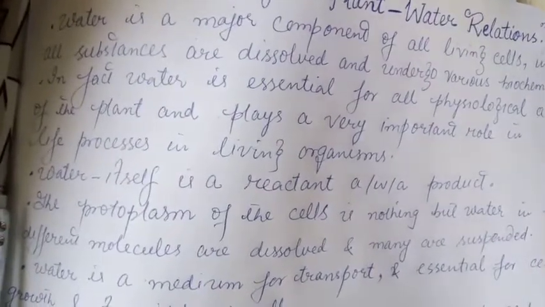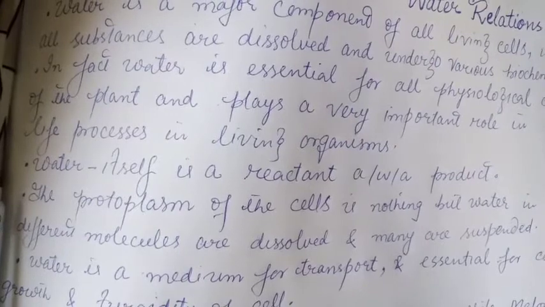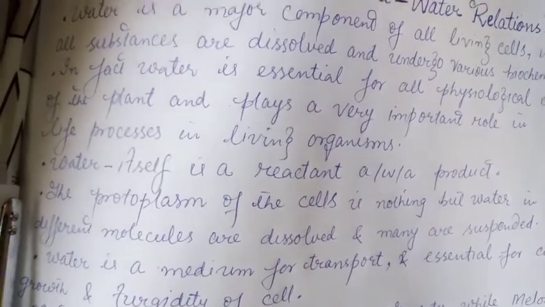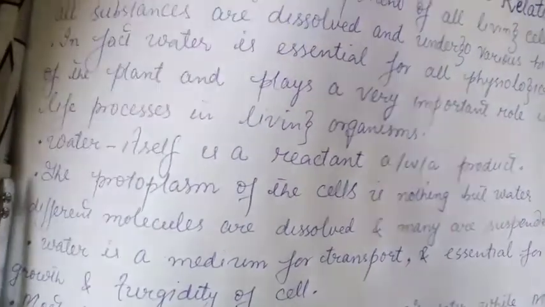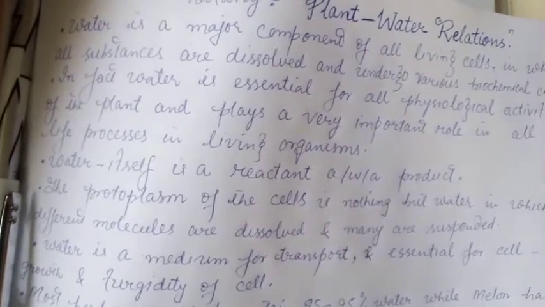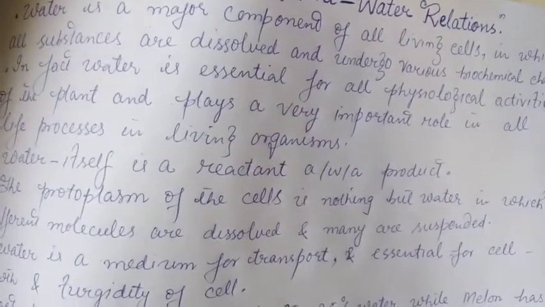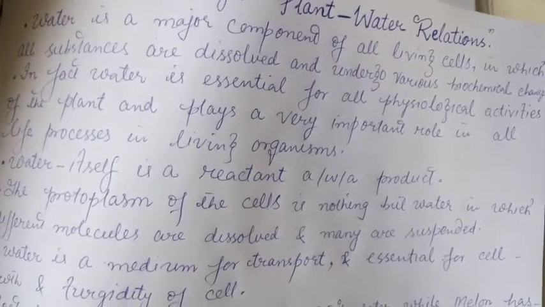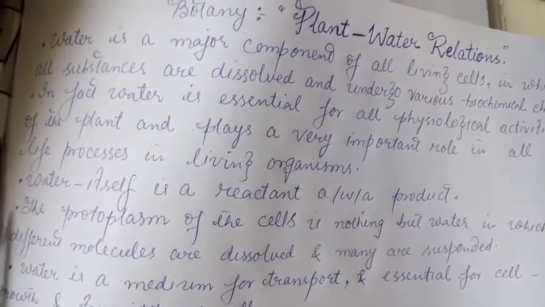As water is the universal solvent, many substances get dissolved in it, and those which do not dissolve remain suspended and are utilized as such by the living systems.